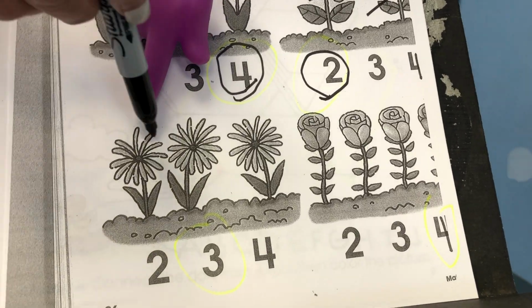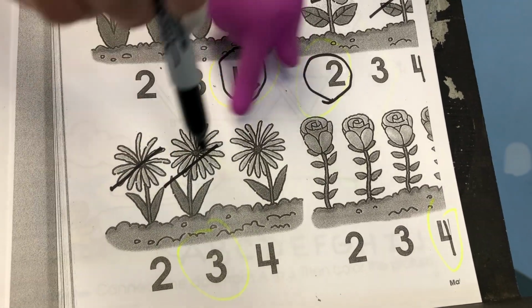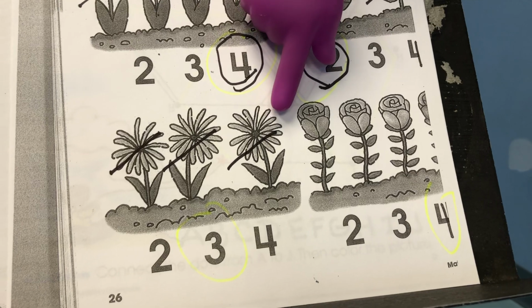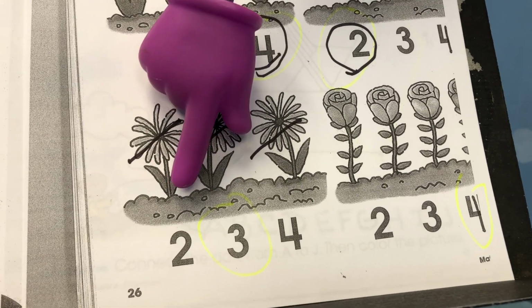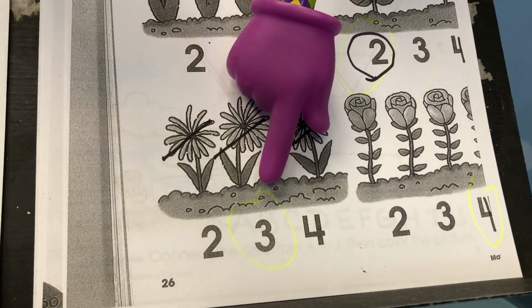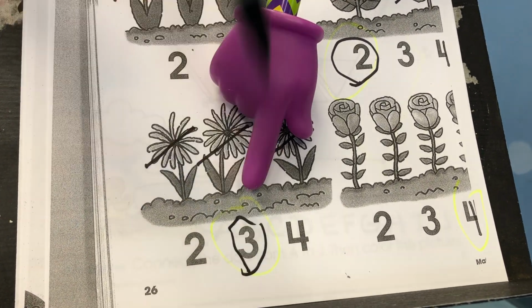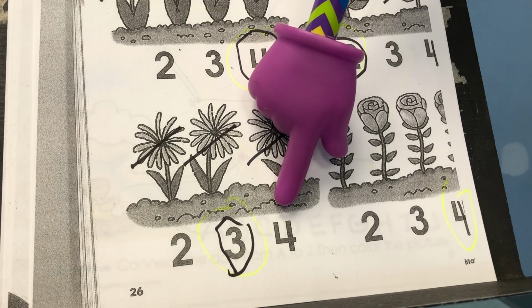We have 1, 2, 3. Now we must find the number 3 at the bottom. 2, 3. There it is. Circle 3 because the next number is 4.